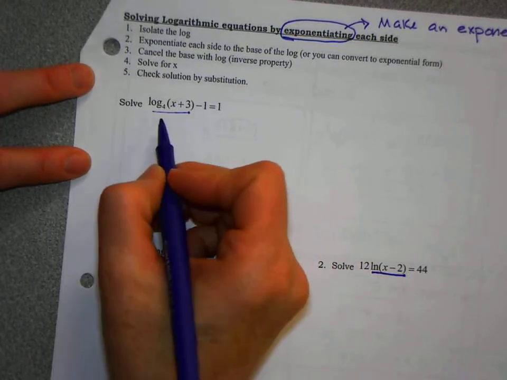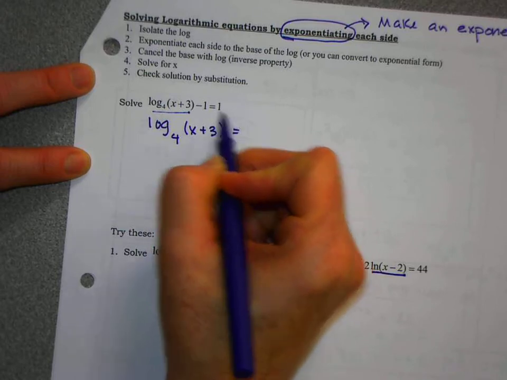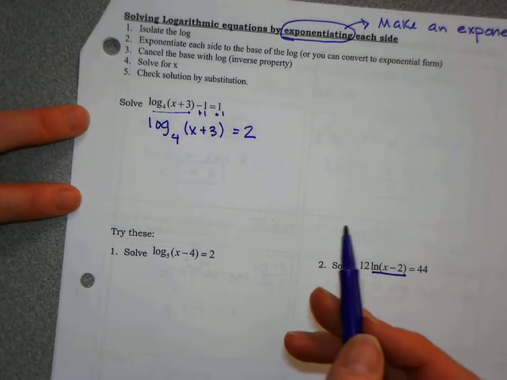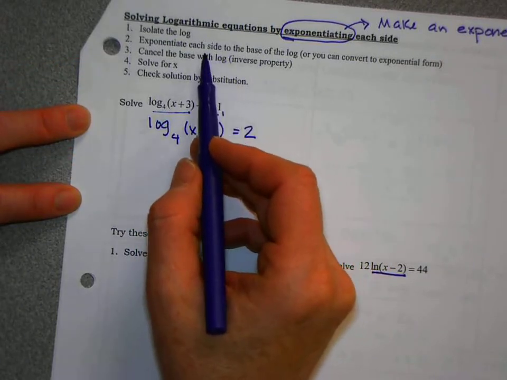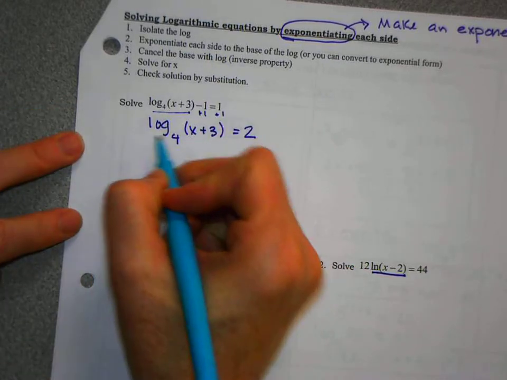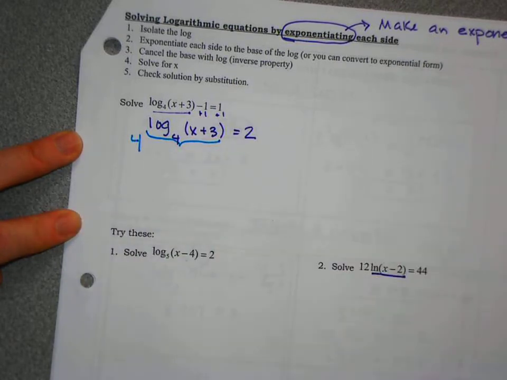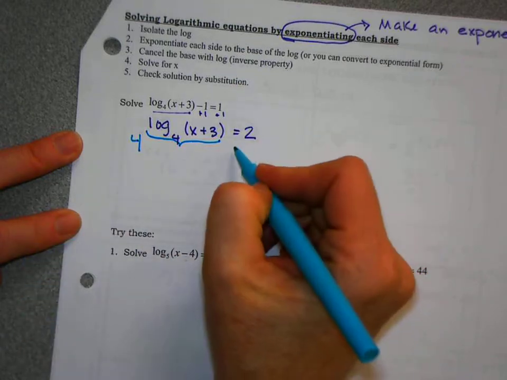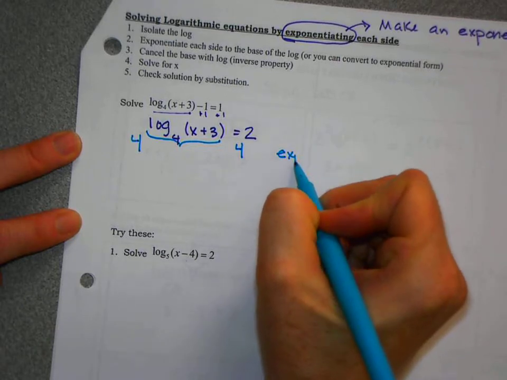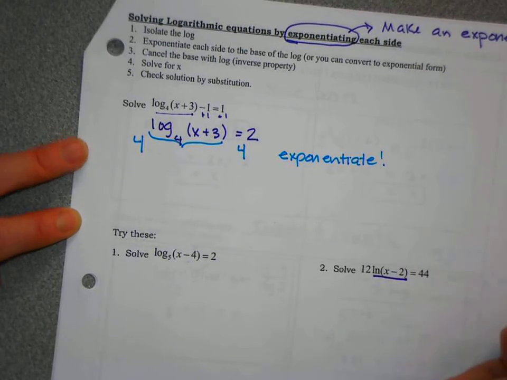All right, we're going to isolate. Let's add 1 to both sides. x plus 3 equals, we add 1, equals 2. Now, exponentiate. Make an exponent with the base of the log, which is 4. So all that I do is I say, okay, I'm going to take this whole side and make it an exponent. If I do that with that side, then I need to do that with the other side. That is exponentiating.